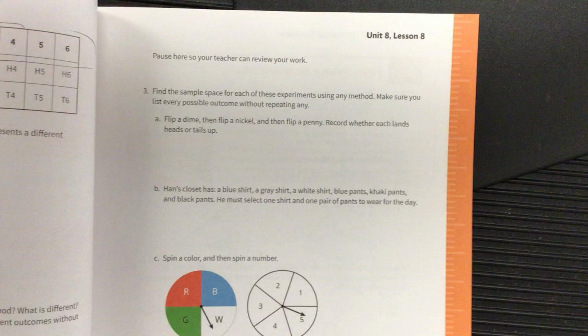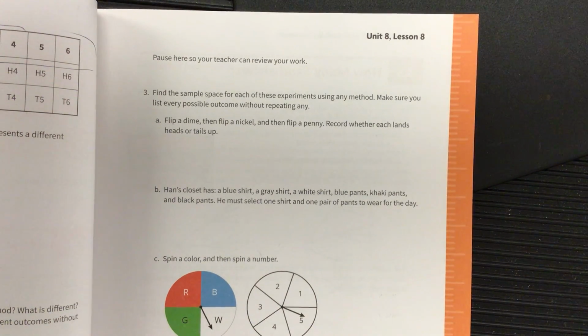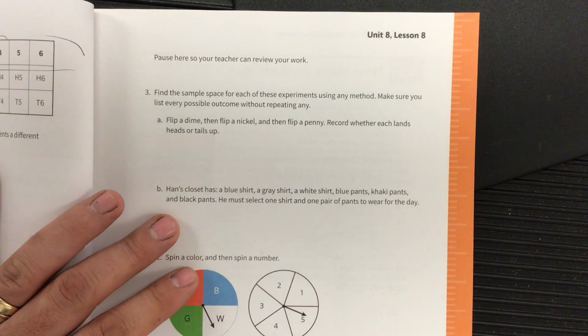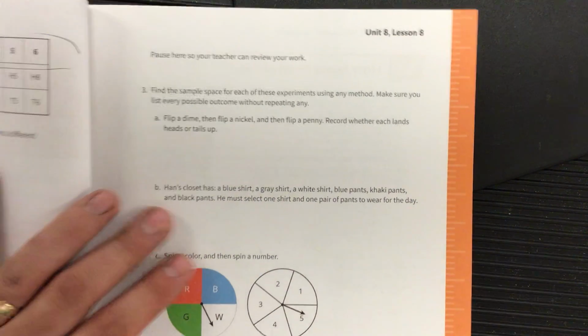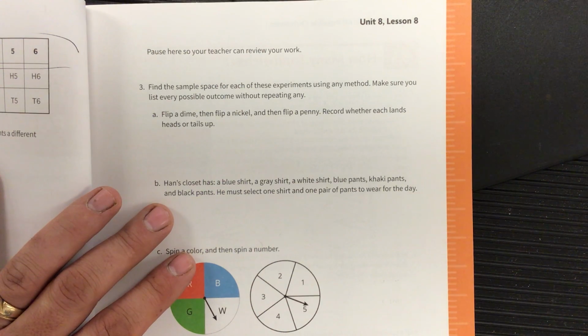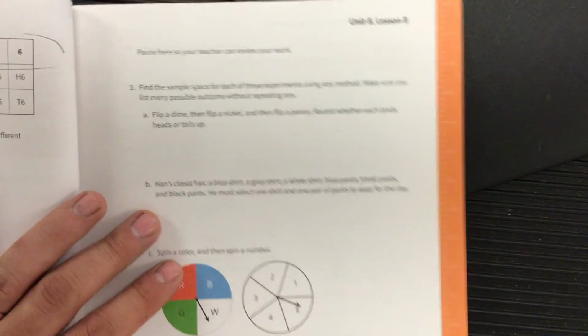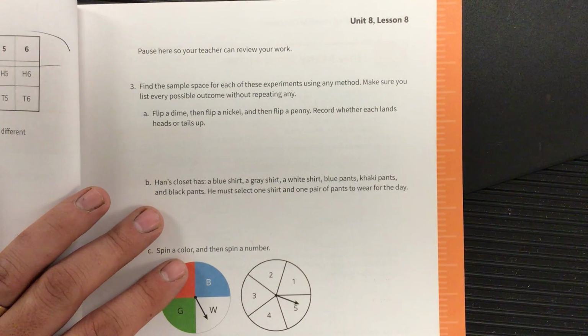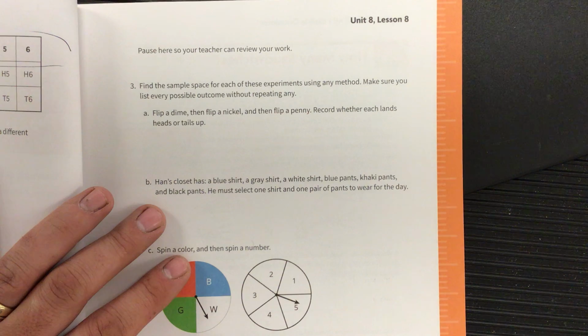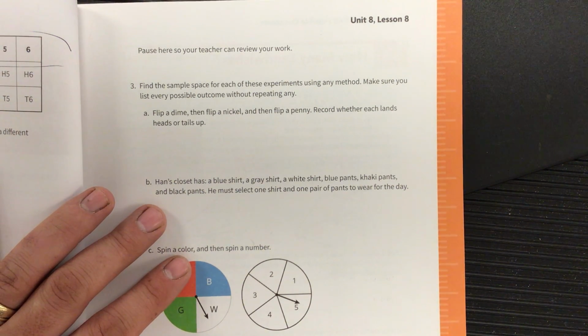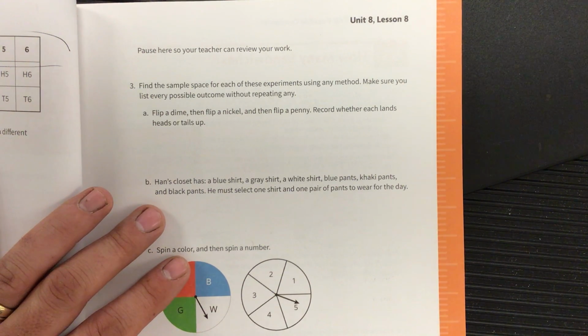So the first one, flip a dime, flip a nickel, flip a penny. Record whether they land heads up or tails up. So first thing I want to do is decide how many outcomes I should have. Flipping a coin 3 times. How many different things can happen? Did somebody say something? You're guessing.